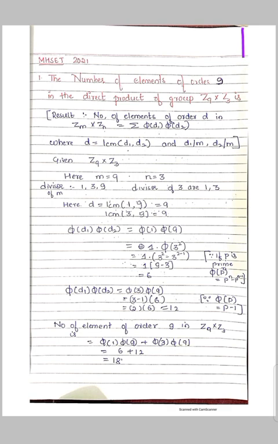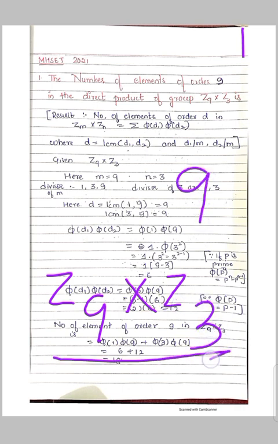Today we are going to discuss how to find out the number of elements of any order in any group. Okay. So the first question says: find the number of elements of order 9 in the direct product of the group Z9 cross Z3. Here they have given you the group Z9 cross Z3, and you have to find the number of elements of order 9 in this group.